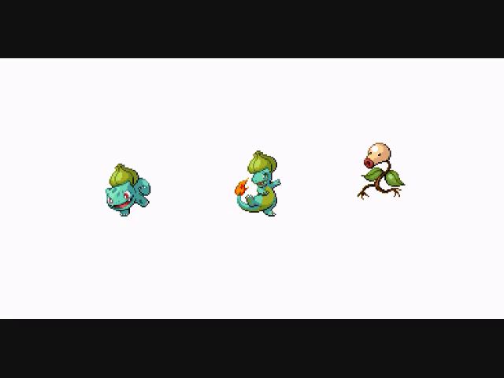Okay, now the last thing I'm gonna do is, a grass-looking Bulbasaur is not gonna have fire on his tail anymore, obviously. So what I'm gonna do is delete that.